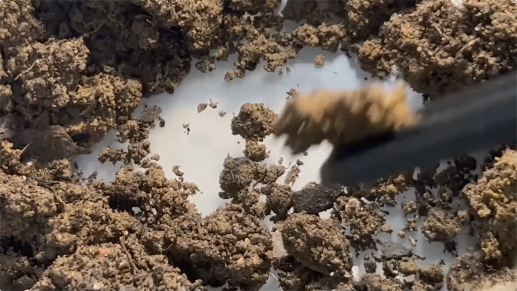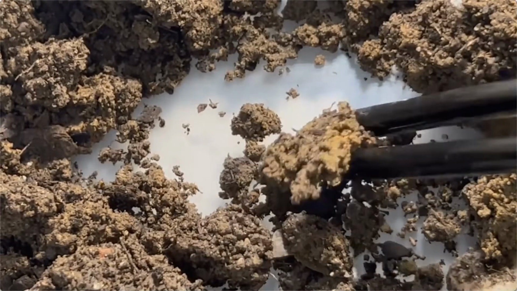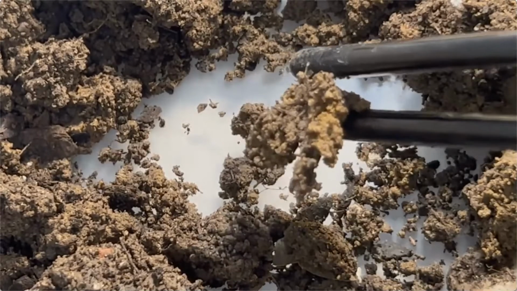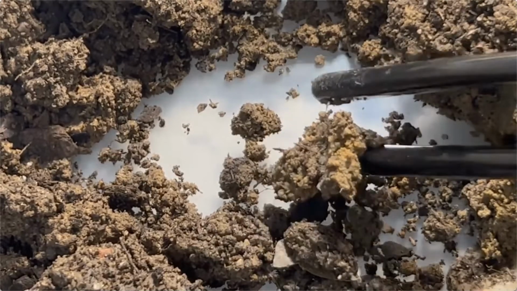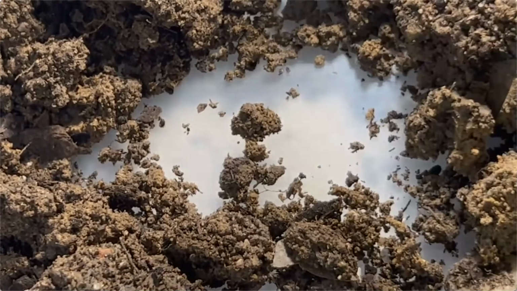Miro lodo. So I see some mud. And it looks like there's some sand in this mud. Se mira como arena en este lodo. Let's see what else.